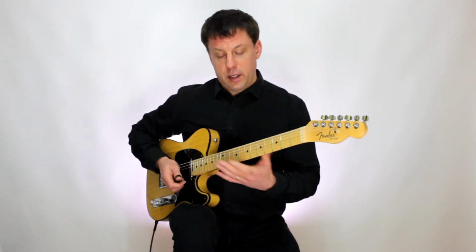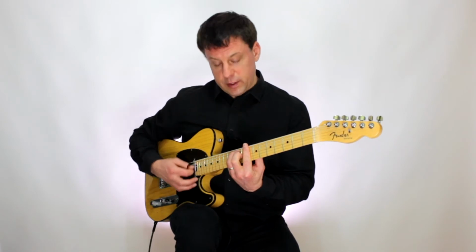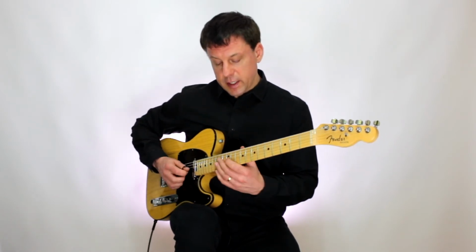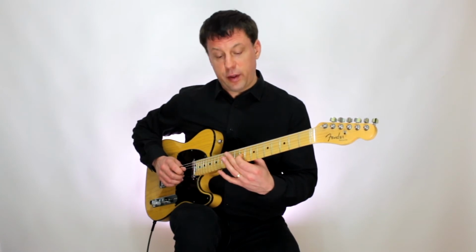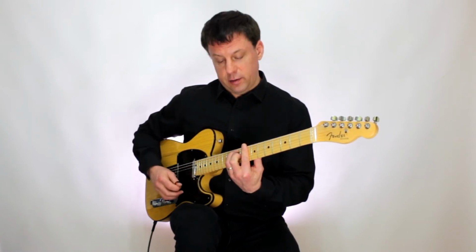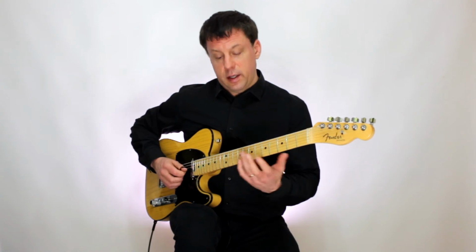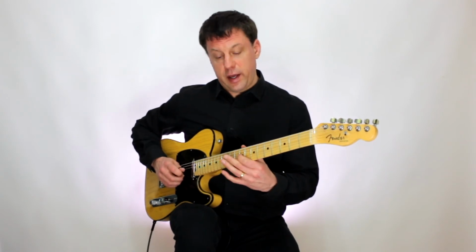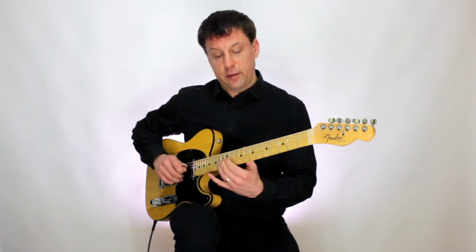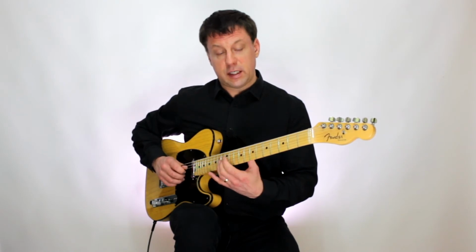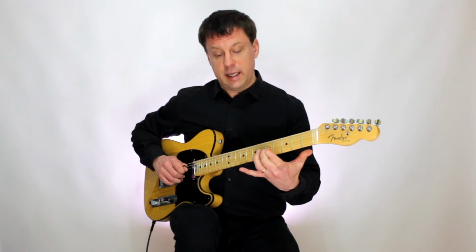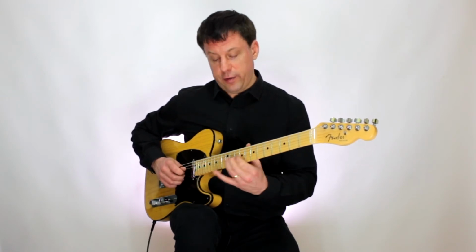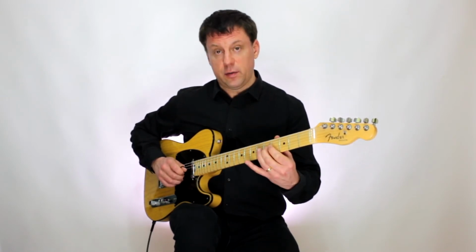So the solo starts over a C chord, C major, and I start on fret 12 on my G string, which is the fifth, quickly sliding down to the third of the C. You can see this in the chord, this note here. I'm going to play the intervals of the third, the fourth, slide to the fifth. Then I'm going to go to the root, but I'm just going to slide right down to fret 5. That gives me the C. So we have the third, the fourth, the fifth, and then the root of the C chord.